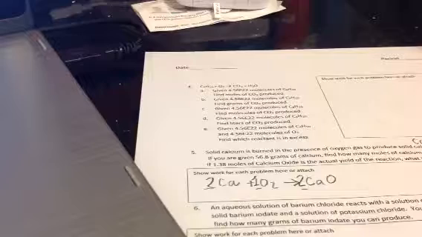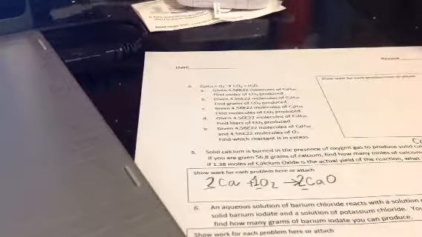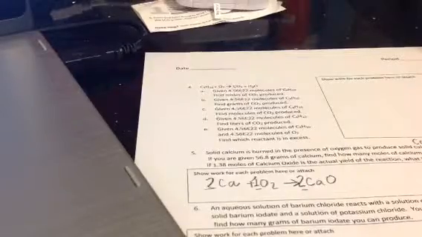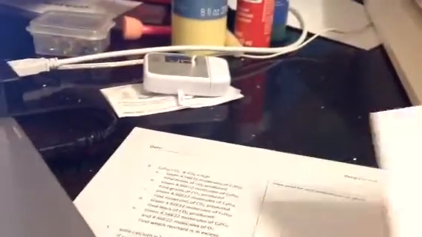Okay. All right. So now we have to do our stoichiometry problem. To start out, we are going to write our template out, what we know. The first thing that we know is the balanced equation, and we know that the given number in the problem is 56.8 grams of calcium.